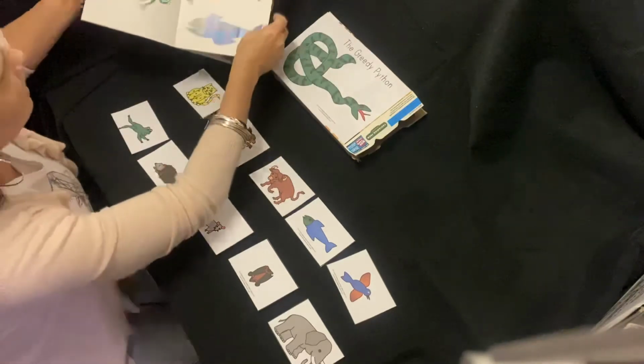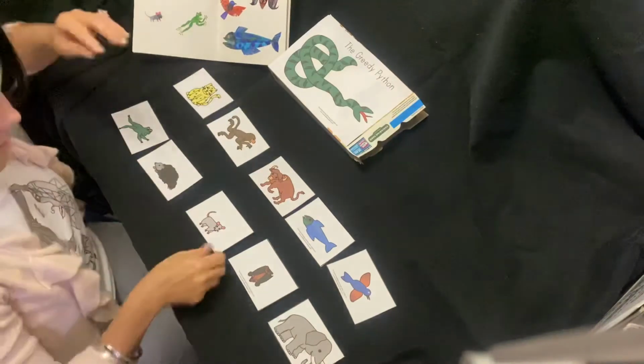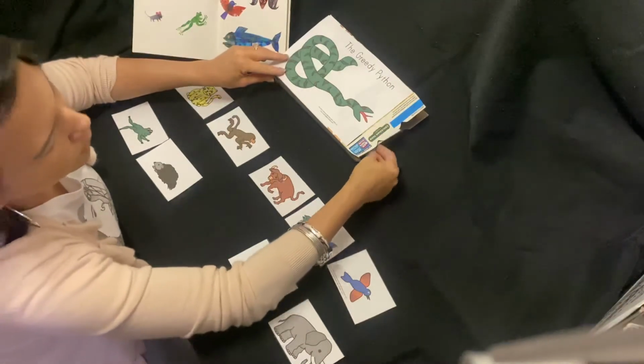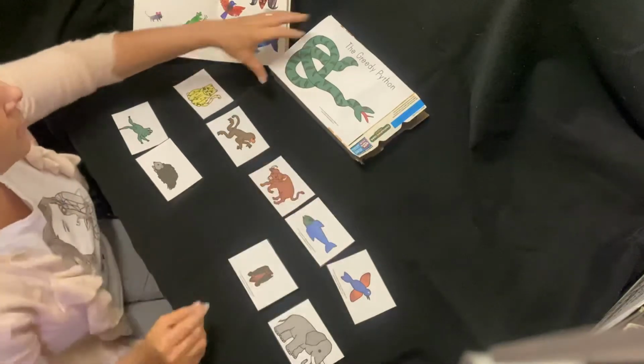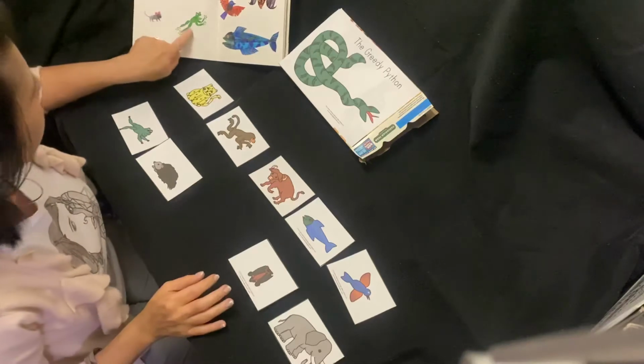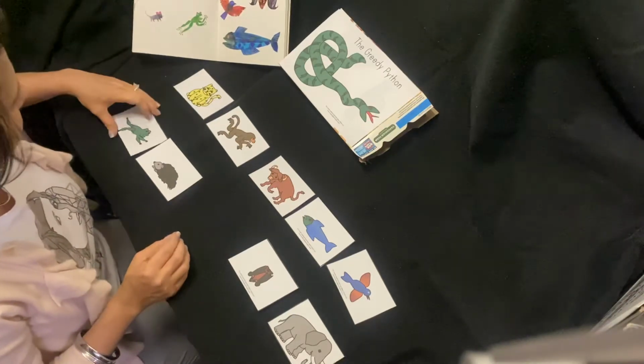So we're going to be looking for the mouse, and I'll just set the book right here so that we can look at it. So we've got to look for our mouse, and we're going to feed that mouse to the Greedy Python. Num, num, num, num, num. So yummy. All right, and then let's look for our next animal. Our next animal was the frog. So it was first the mouse, then the frog.